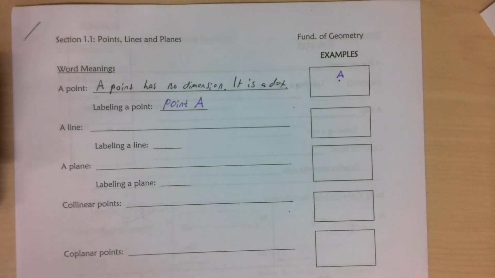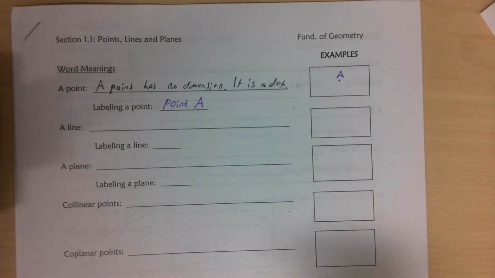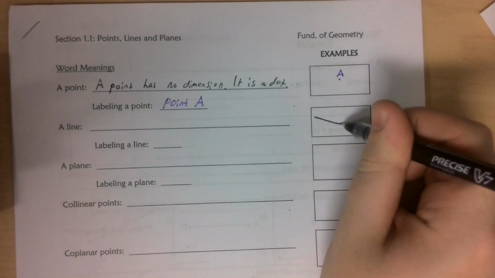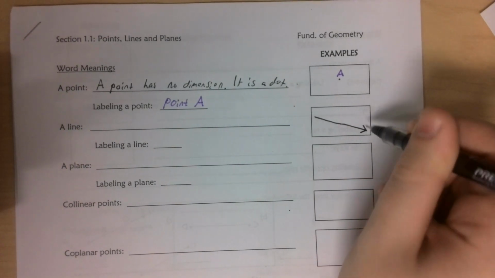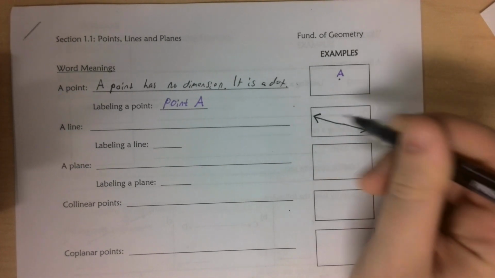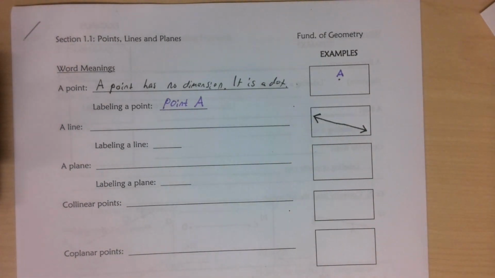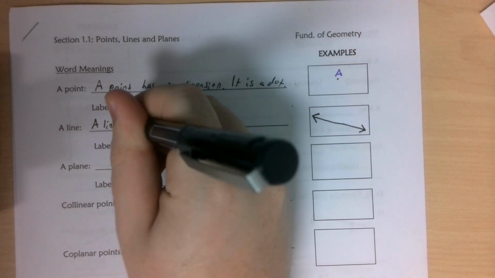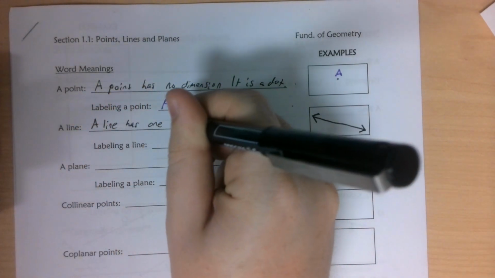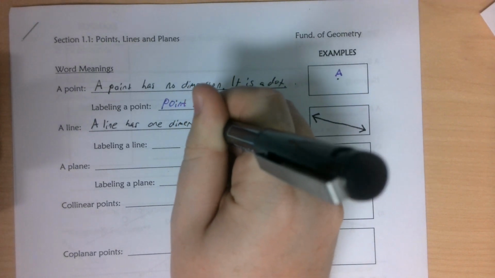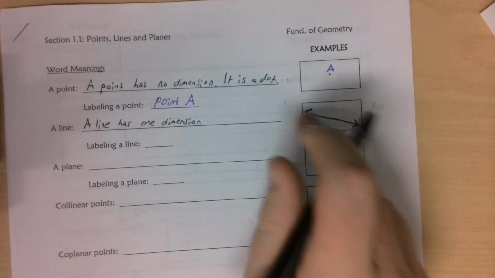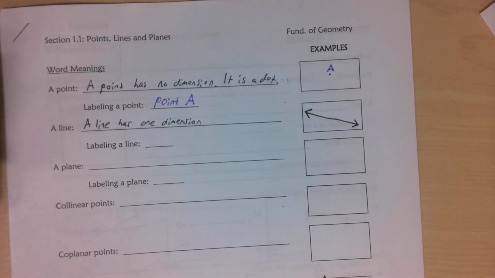Alright? Let's upgrade this a little bit. Instead of just having a point in the middle of an empty space, what if we were to make a line? Now, many of you know what a line is from Algebra 1 and before. But there are a couple of key features that I really want to talk about with regards to a line. First off, a line has one dimension. It has a length. Or, because of these arrowheads, we know that it has an infinite length.